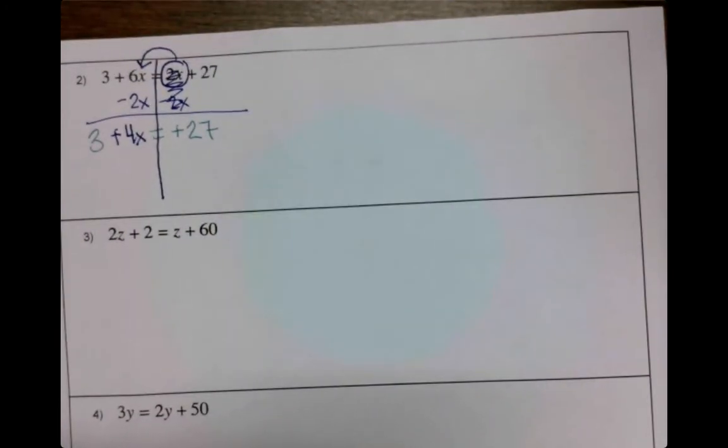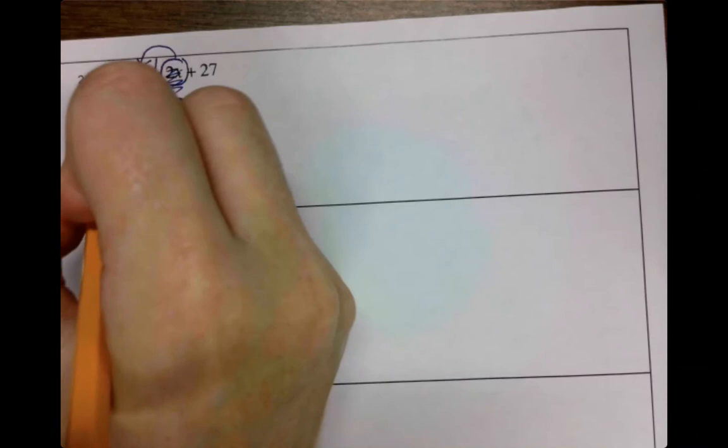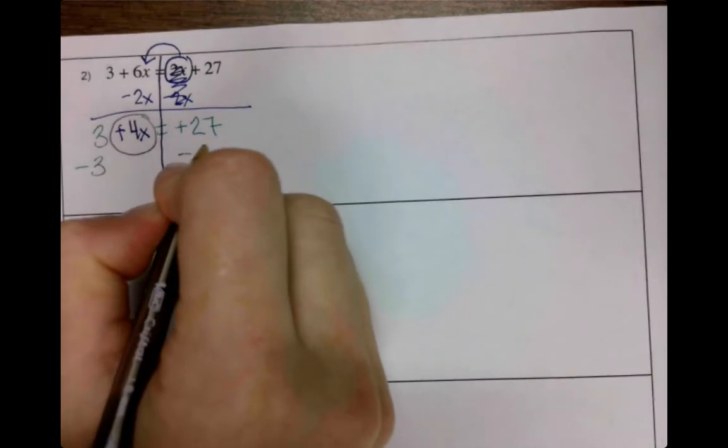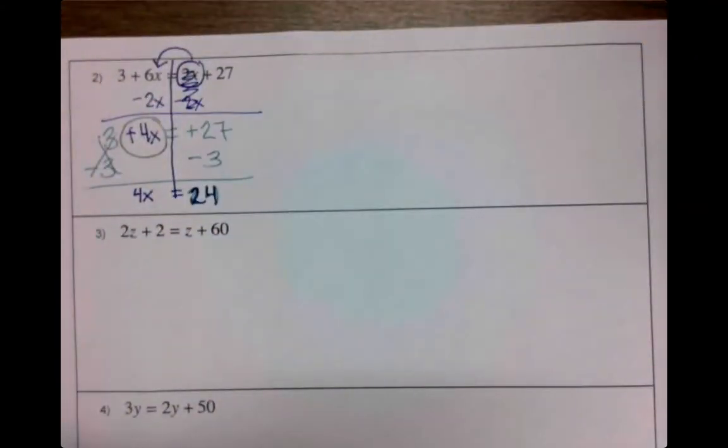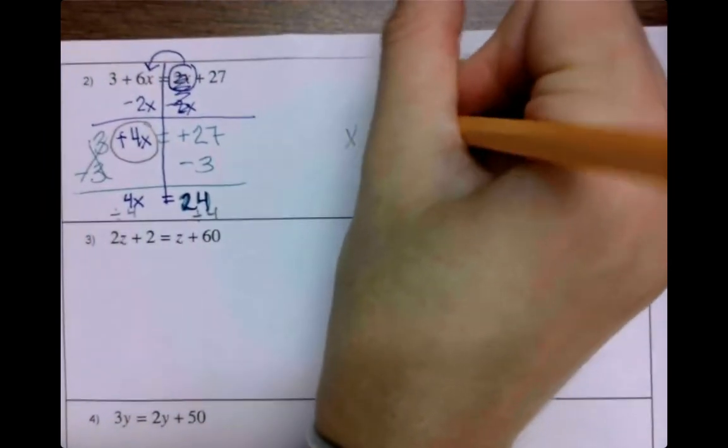Okay? Now again, here we should not be having any issues. This is what I want to get alone. So what do I need to do to both sides? We'll just minus 3 here and minus 3 here, leaving me with 4x equals 24. Right? 27 minus 3 is 24. And then in order to get my x alone, I need to divide by 4 here. And so x equals 6.